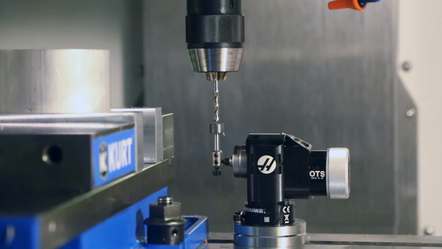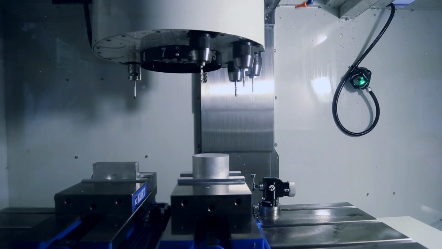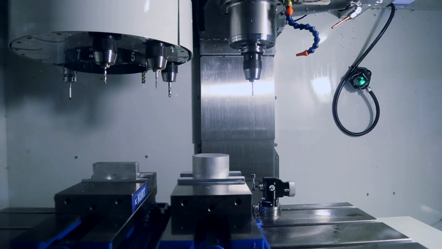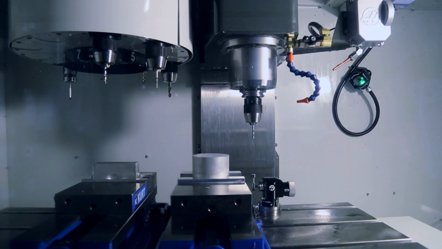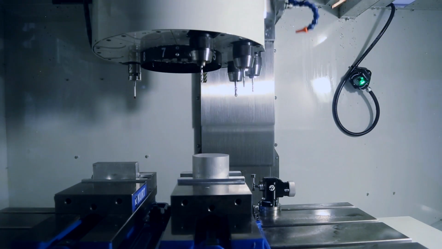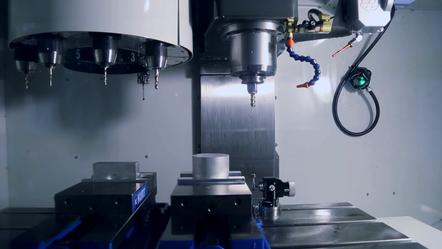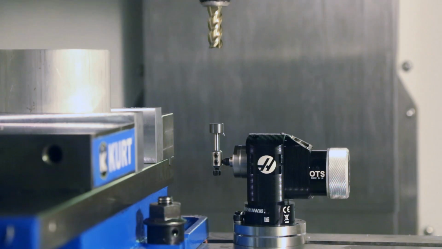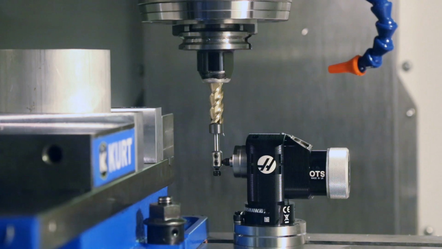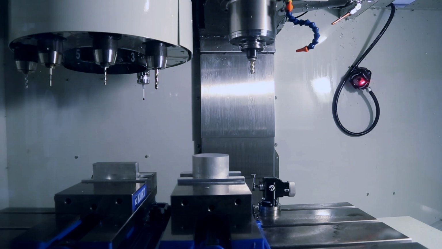Notice the machine switched to tool 6, the first in our random order probing sequence. Next, the machine will probe tool 4. And finally, tool number 2. With the final beep, the probing sequence is complete.